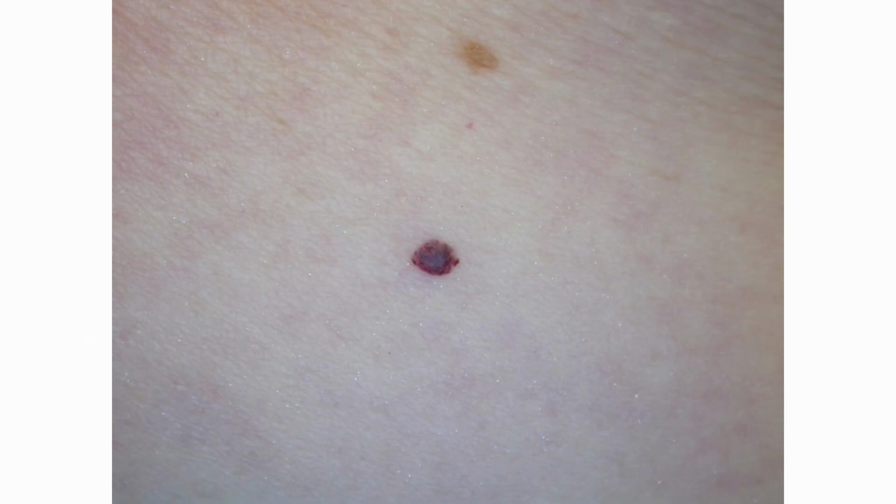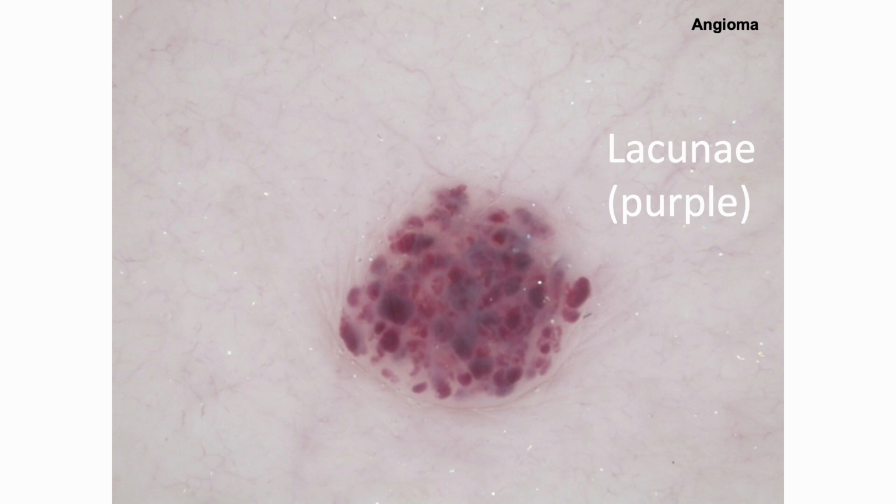Sometimes the lesions are not bright red, but more purple. And in these cases, you can also make the diagnosis. So in this case, on dermoscopy, we have the lacunae, which instead of being bright red are purple, and the white septa in between the lacunae.